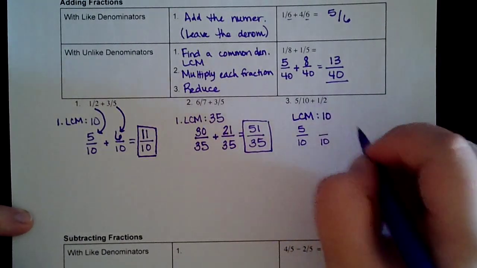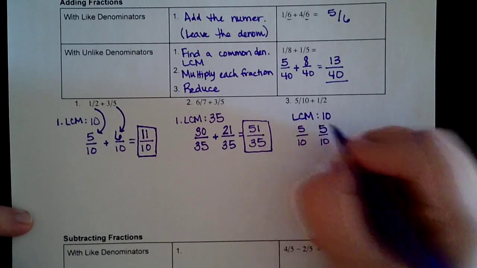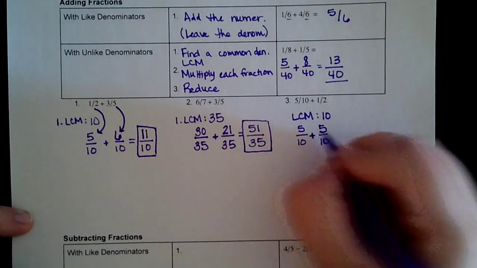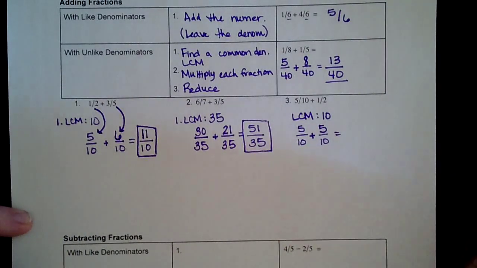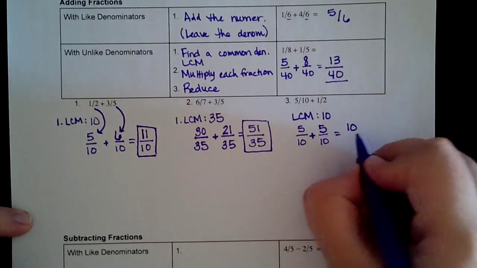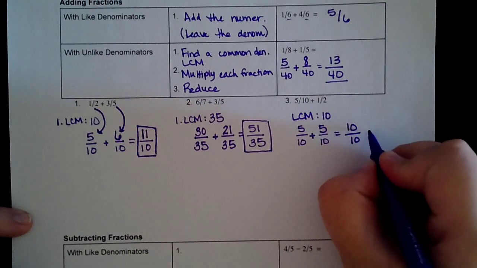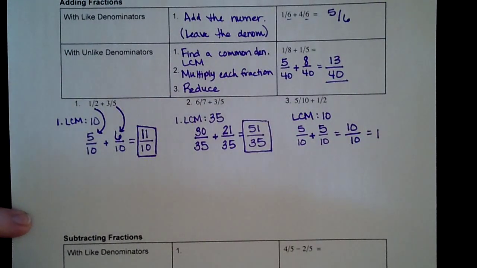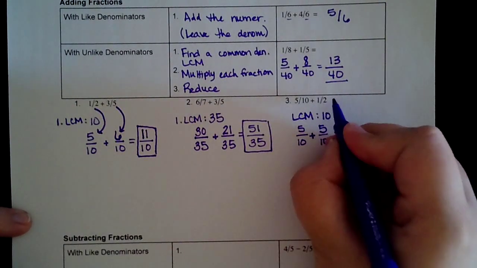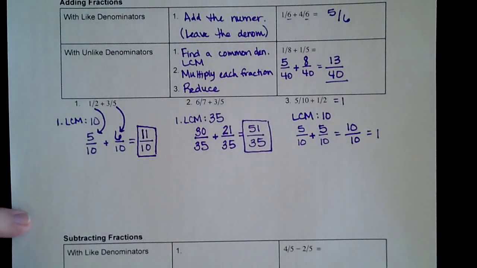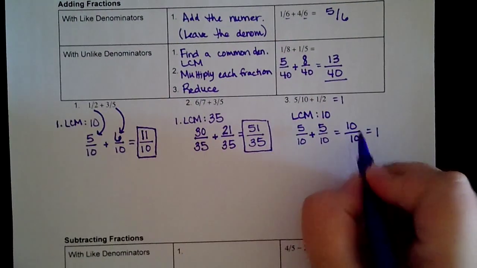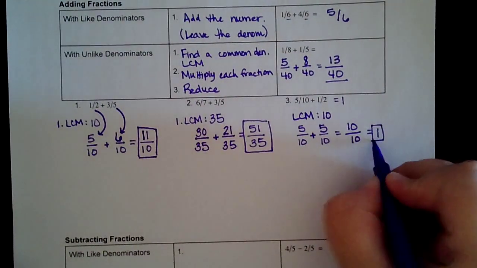I do the same thing to the numerator. 5 times 1 is 5. Bring the addition sign down. 5 plus 5 is 10. Leave the denominator. 10 divided by 10 is 1. So yes, you could have immediately seen that this is 1 and not gone through all that work, but this does in fact prove that the method works.